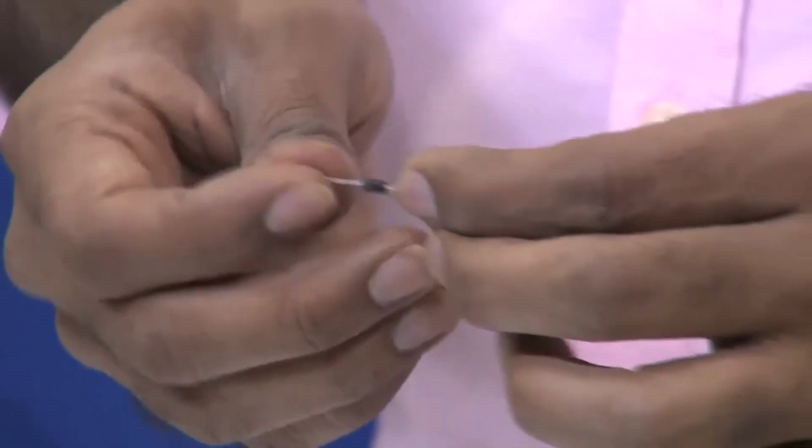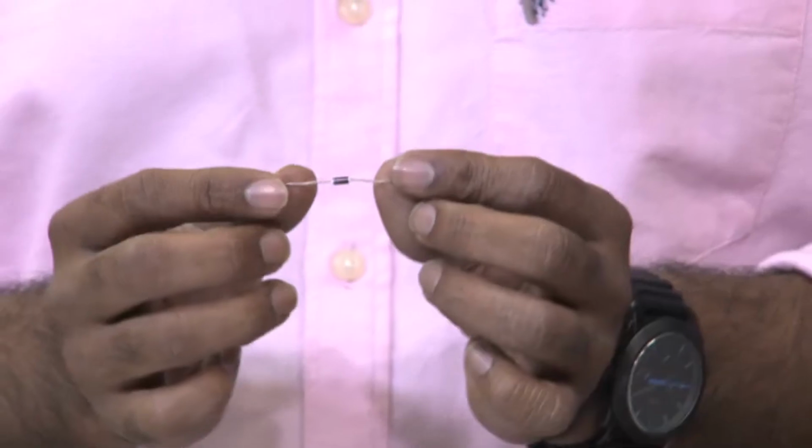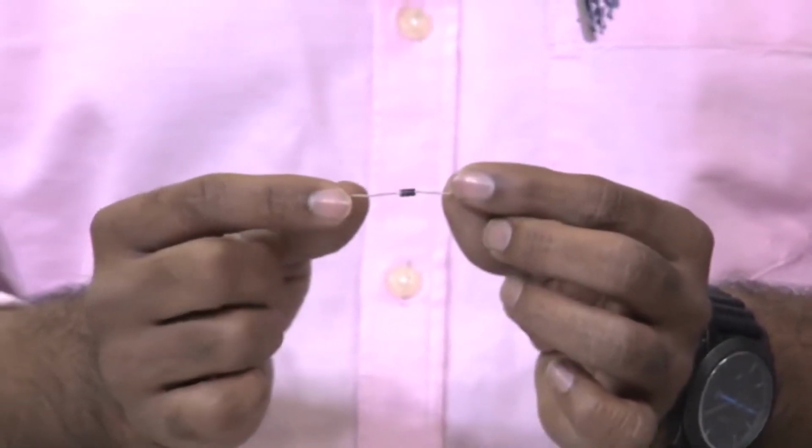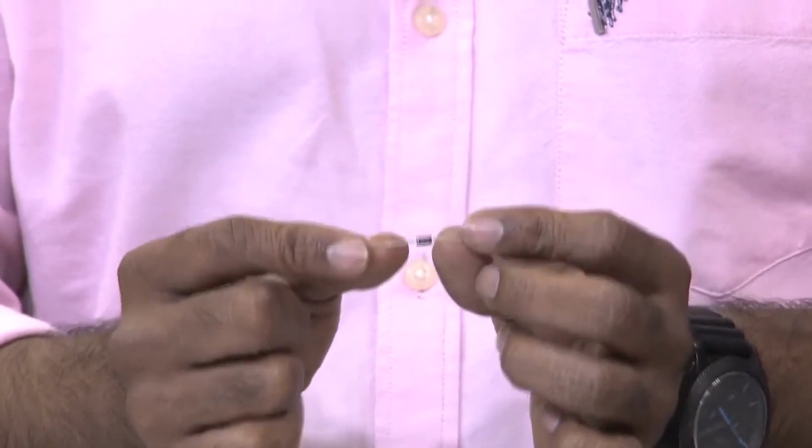When you say P and N, that means you have 2 semiconductors, one is P and one is N. We will see how we can measure the diode also, and what equipment is used to measure this particular diode. We will also see several kinds of diodes.